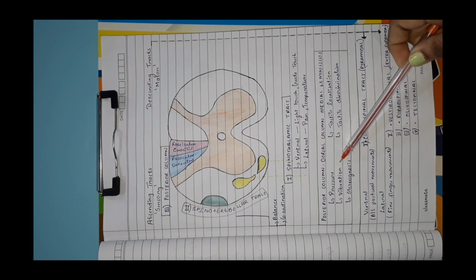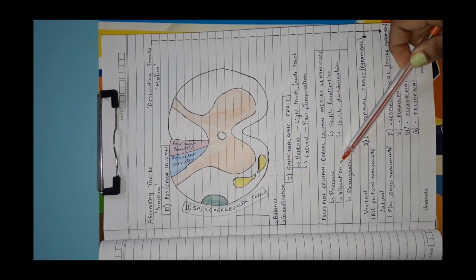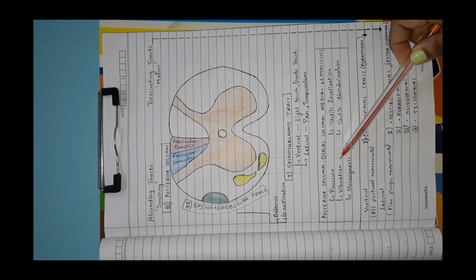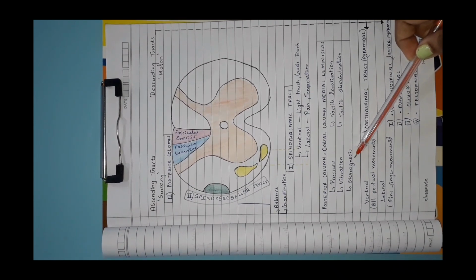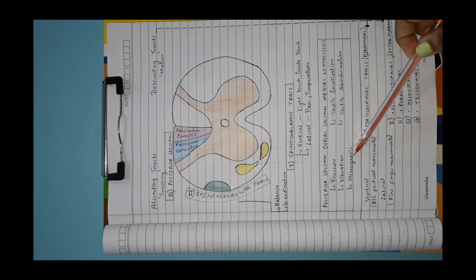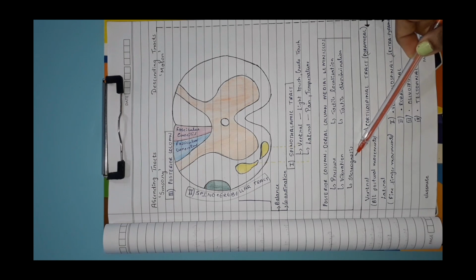Vibration means whenever we apply a vibrating tuning fork over the bony prominences. Stereognosis is whenever you ask the patient to close the eyes and you give them an object in their hands and the patient needs to identify the object.